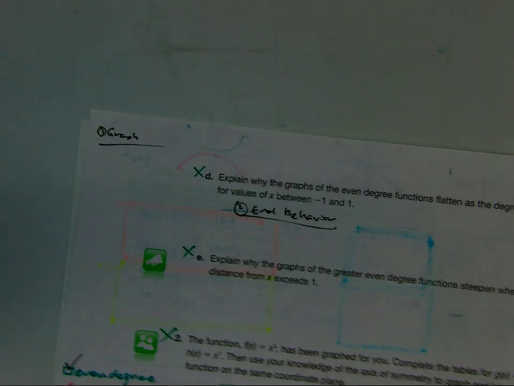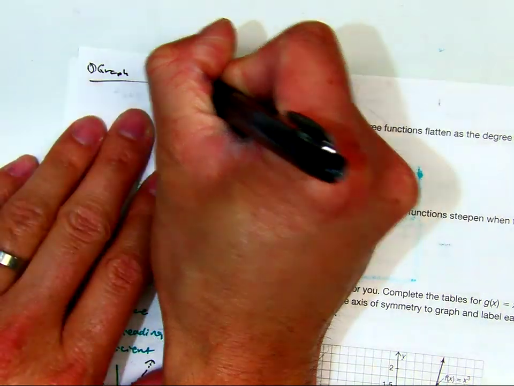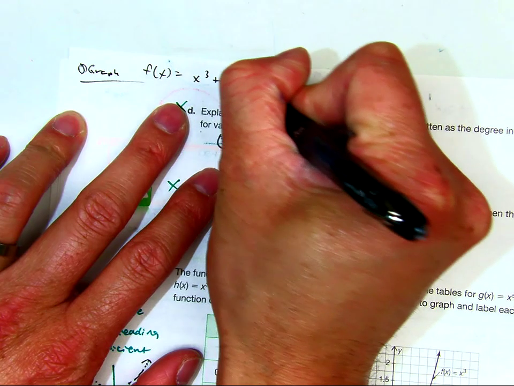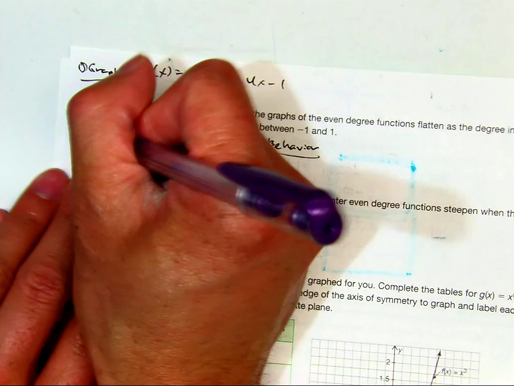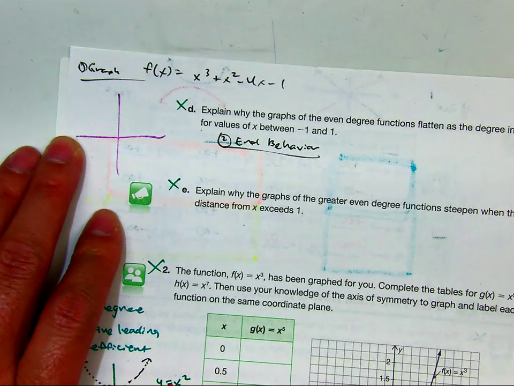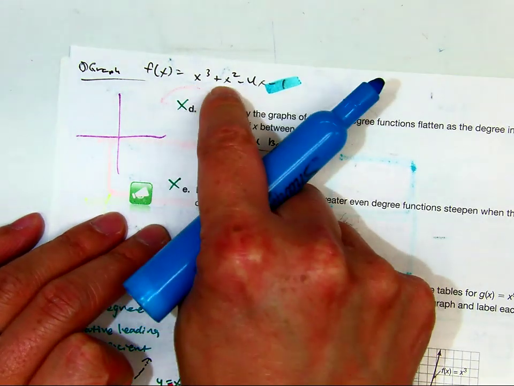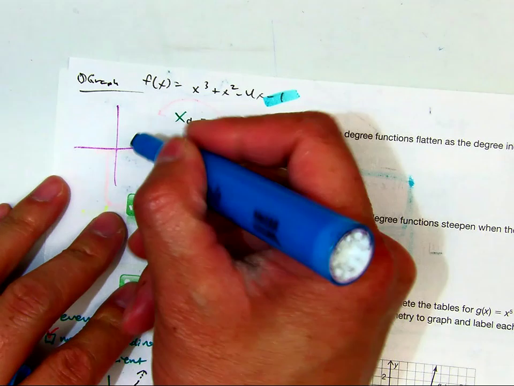Alright, so I asked you guys to graph this polynomial, f of x equals x to the third plus x to the second minus 4x minus 1, and just wanted you to give me a quick sketch. Nothing fancy. There's a couple of things you can get from this. You can get a y-intercept. You're making all your x values 0, so that becomes 0, 0, and 0. So you have (0, negative 1) as your y-intercept.